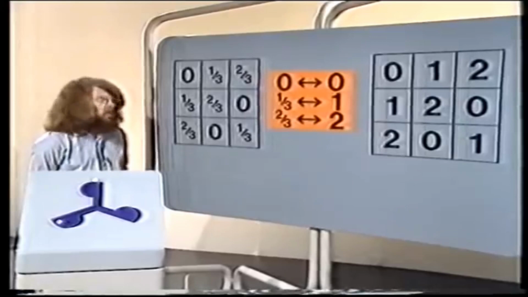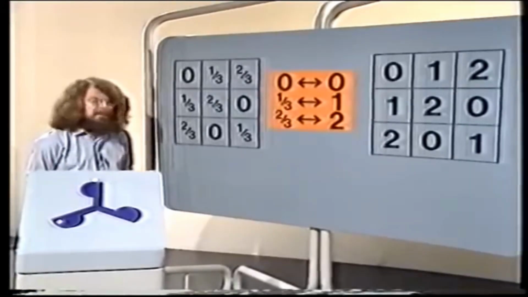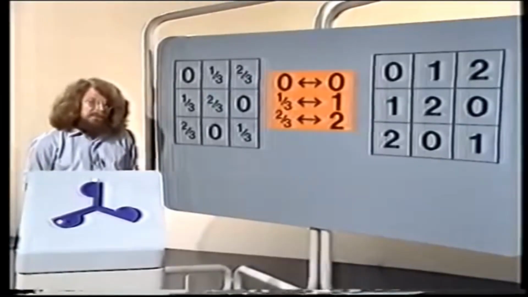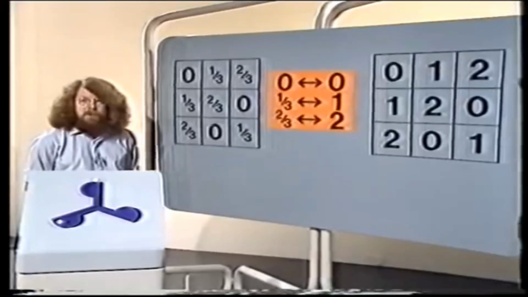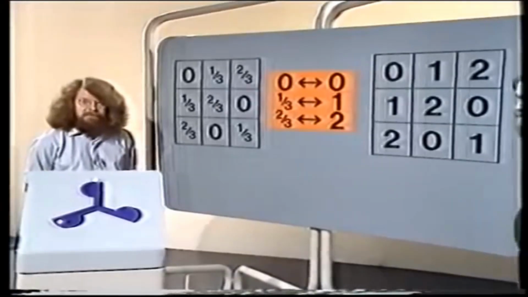Well, that's okay for groups of order 3. Their tables are fairly small. But what if we had a much larger group? For example, suppose we had a 50 by 50 table. Well, we can usually find that when we're actually looking for an isomorphism, as soon as we start thinking about it, we get a pretty good idea of exactly what the correspondence has to be.